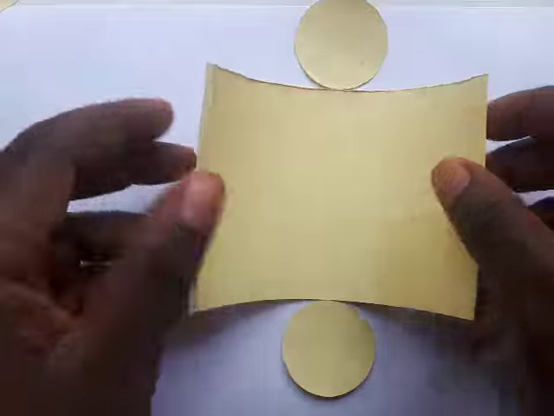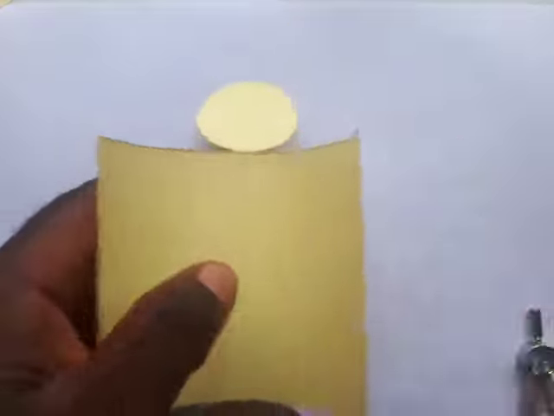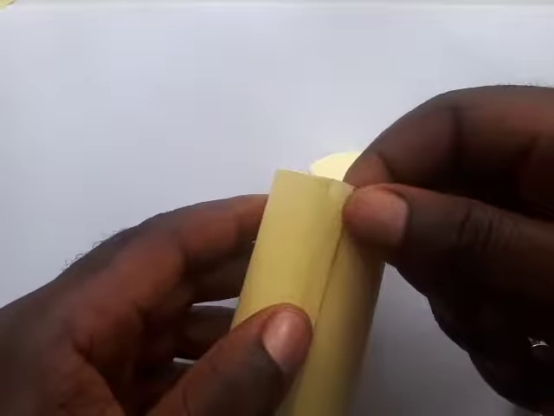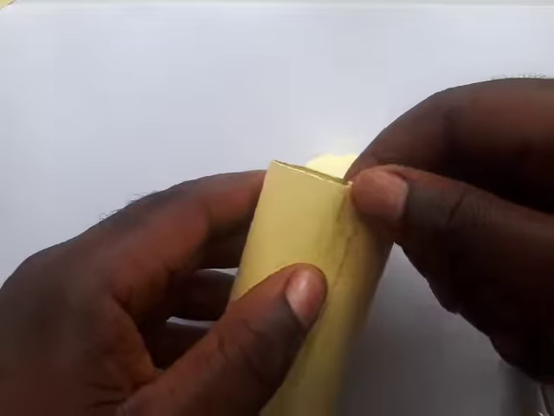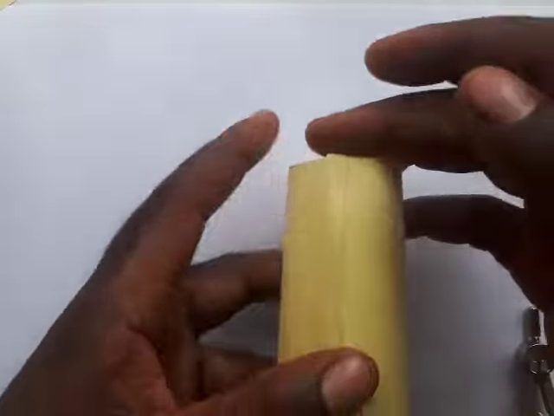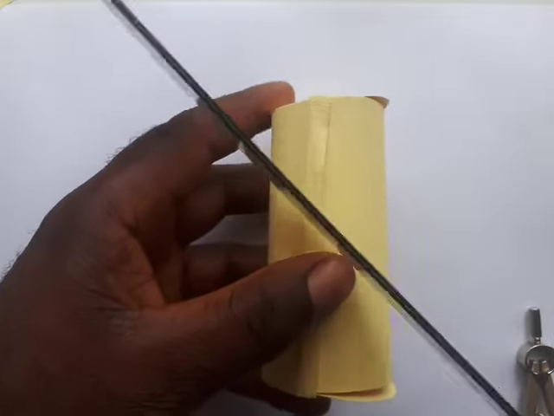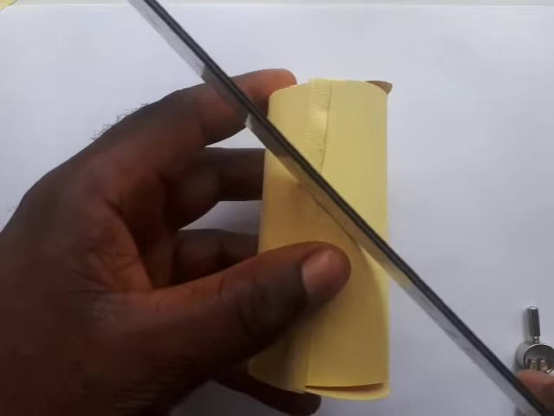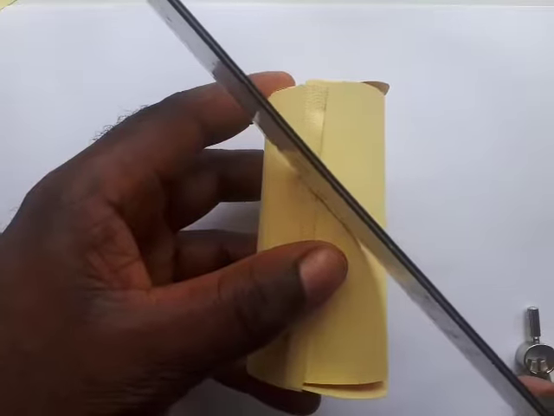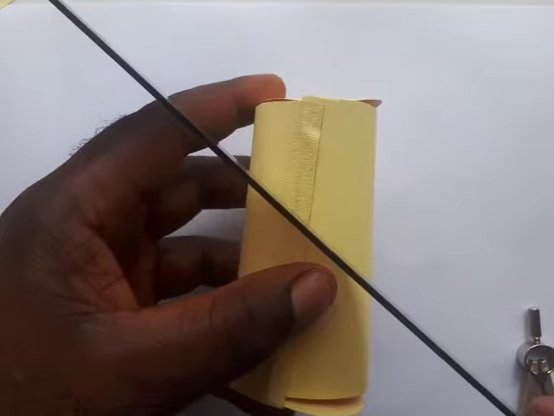Now it is very possible also to truncate, that is, to slice this object. Let's assume this is a complete cylinder. I could slice this part off, just cut through like this and remove this part. In that case you will have a truncated cylinder.